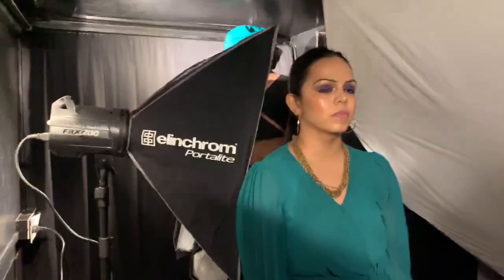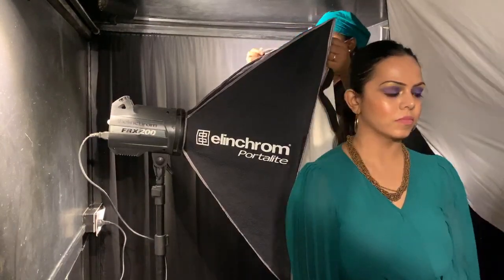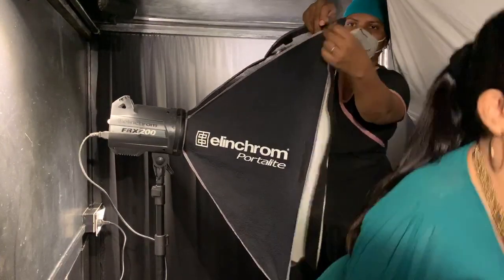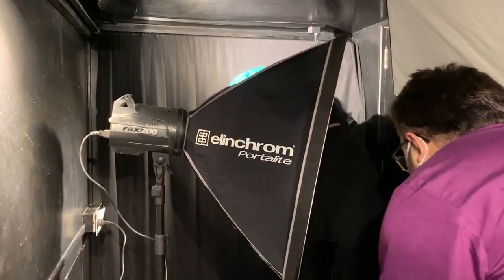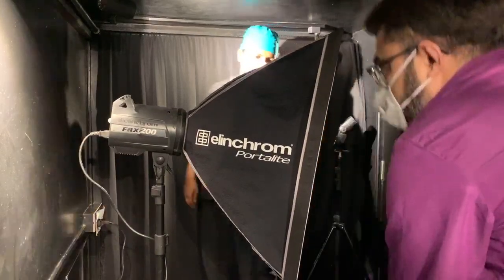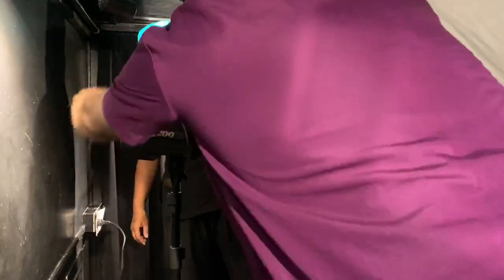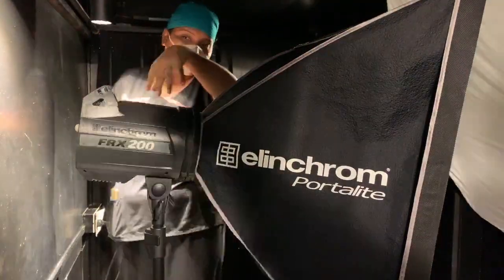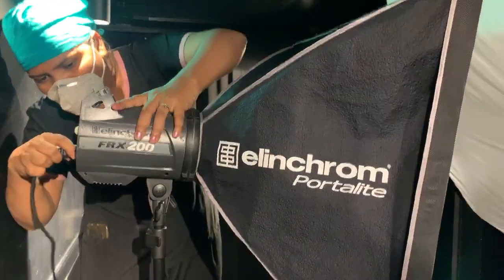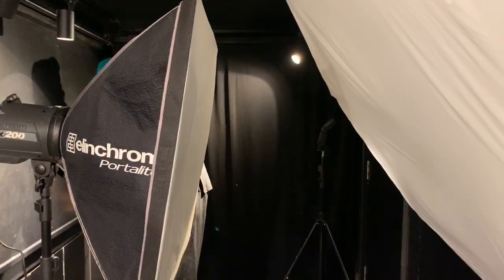Alright, so I'm almost set with another light on the other side. Can you just shift on this side 1 second? I have to move this tool. So I have all set, and I have very limited space for my subject.